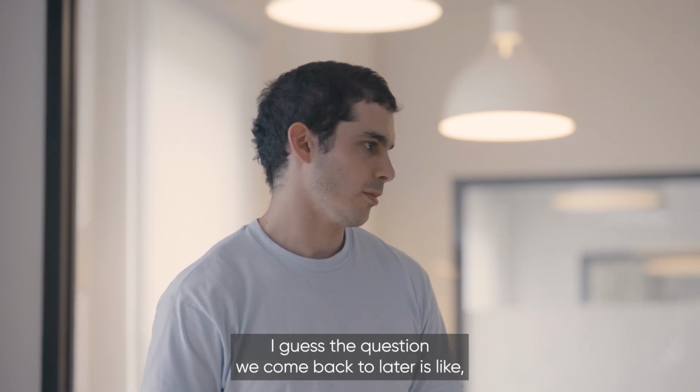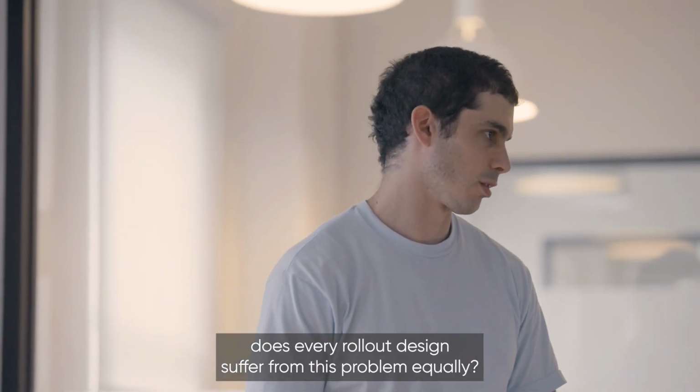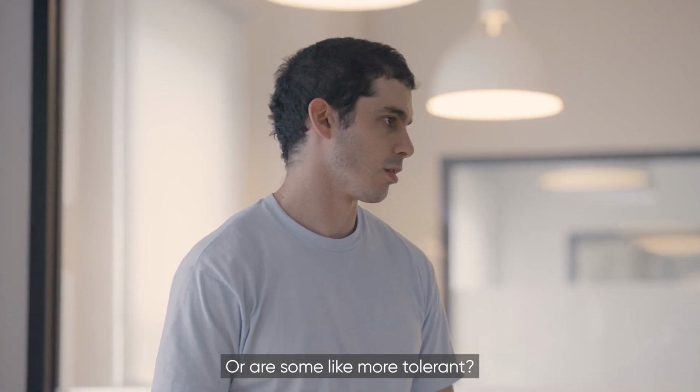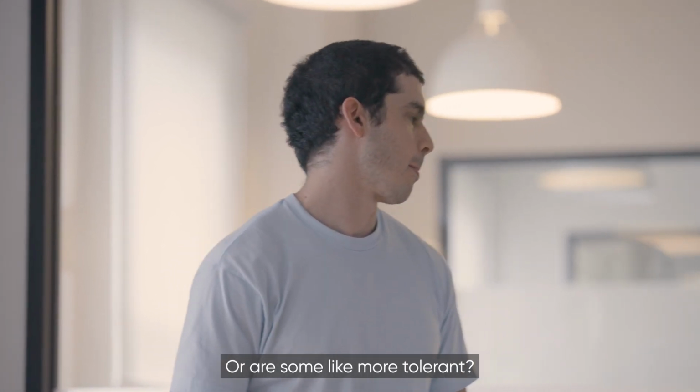I guess the question we should come back to later is, does every rollup design suffer from this problem equally, or are some more tolerant of a reorg or something being dropped? Yeah, we should discuss and think about that. It doesn't seem particularly specific to any rollup design. Just the whole notion of a rollup posting a proof capturing a batch of transactions seems to be key. But definitely, their plans to deal with possible attacks factor into finality, and I'll discuss possible attacks momentarily.